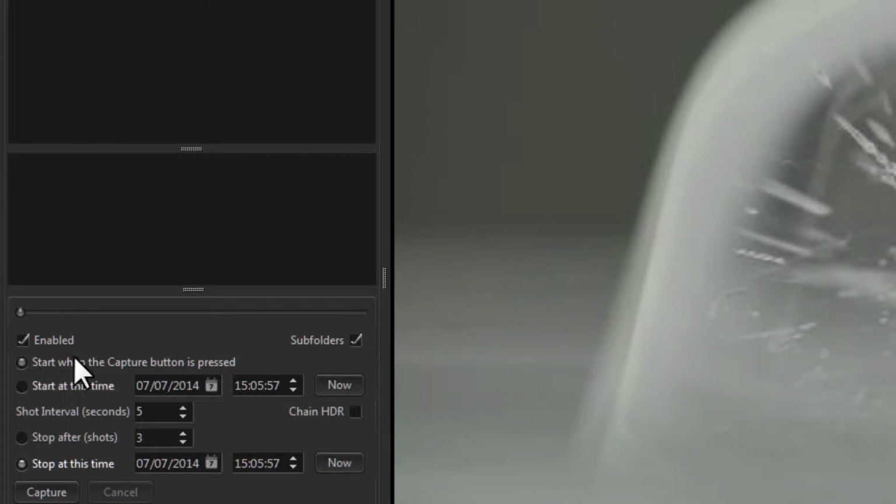We're going to start ours when we press the capture button. So we keep this dot here. And we'll stop it after a certain amount of shots. Now I'm thinking I should take a shot of this melting ice cube about every minute. So I'll go 60 seconds.